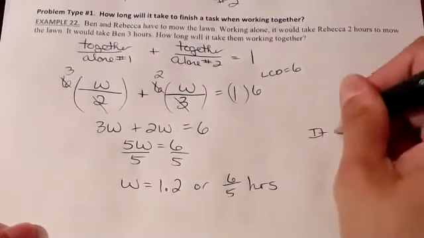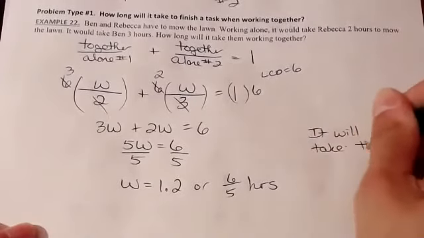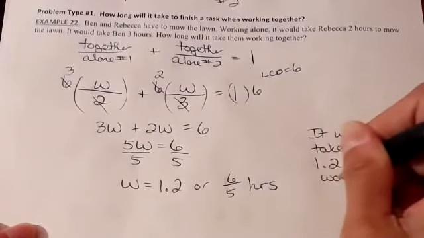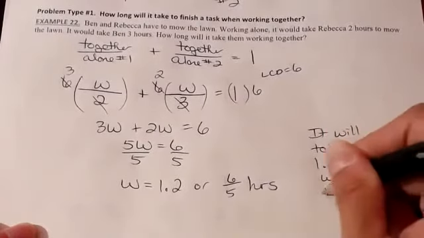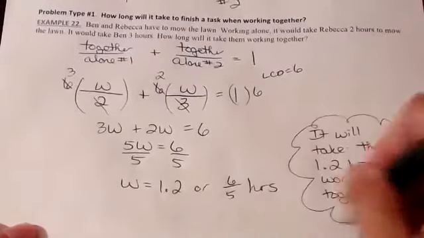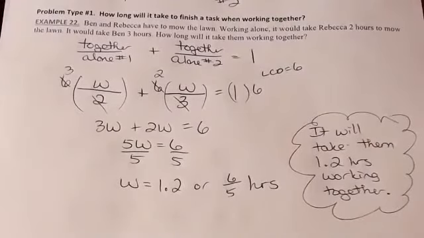So let's write, it will take them 1.2 hours working together. Perfect. And you're done. Turn the page when you're ready.